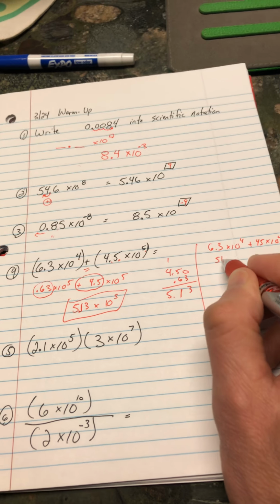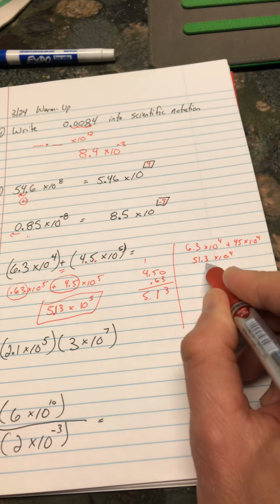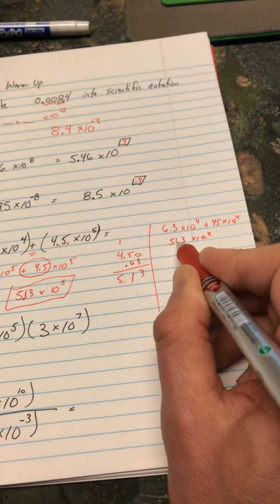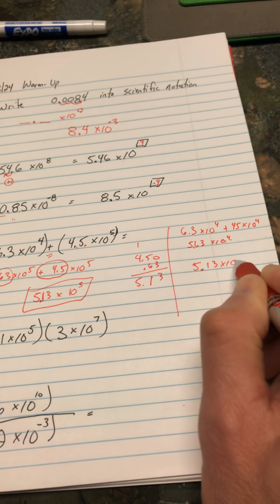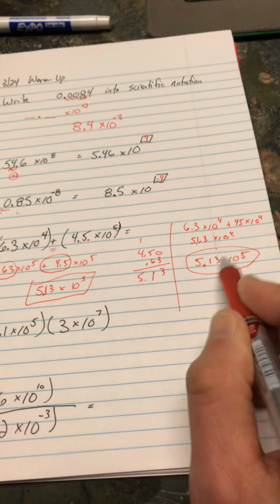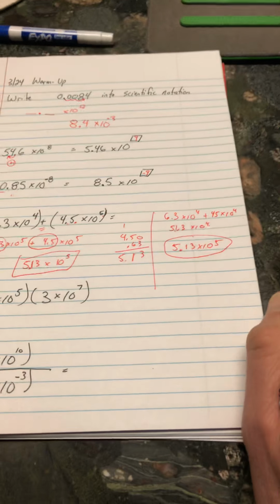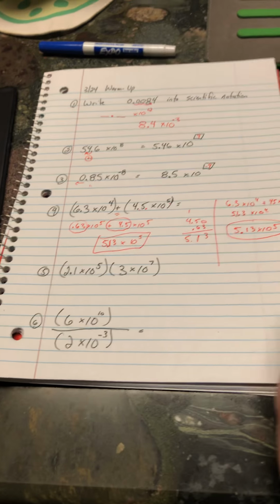So I'd get 51.3 times 10 to the 4th, but that's not in scientific notation. I'd have to move this guy 4 units over for that. So if I move it over 1 more unit this way, I'd get 5.13 times 10 to the 5th. So see how I get the same answer either way? Doesn't matter where I start. I think it's actually easier if you always go to the bigger one. It might save you a step at the end.